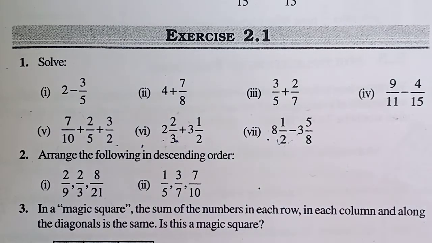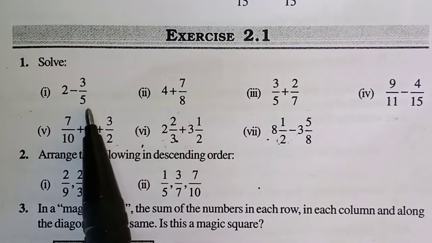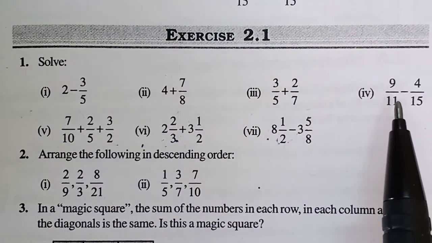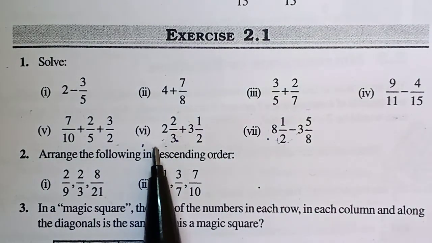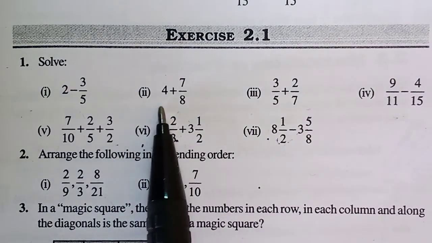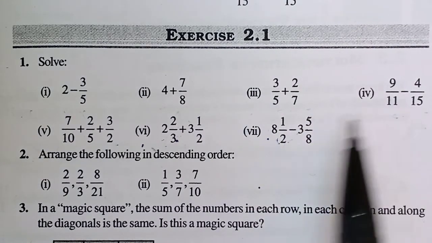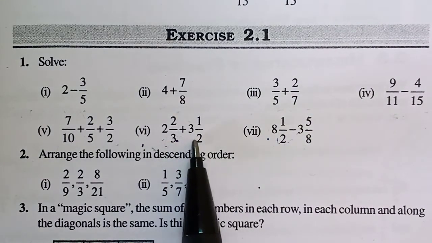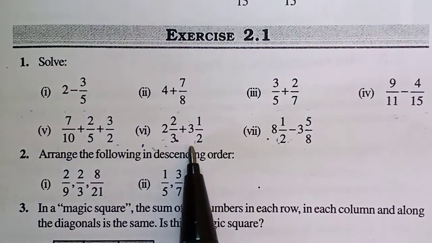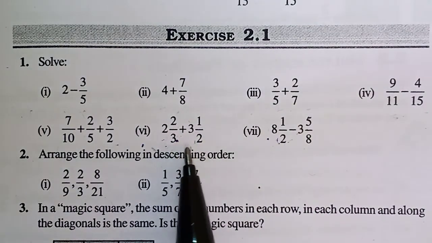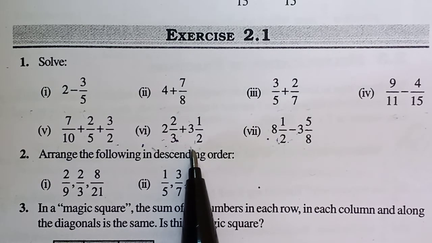Today we will learn from lesson number 2, Fractions and Decimals, Exercise 2.1. Now in question number 1, some subtraction and addition sums are given. Before doing any addition or subtraction, we have to check whether their denominator is same or not. See here, all the denominators are different. So in that case, you have to find out the LCM first and make the denominator same and then add them. Let's solve a few examples.